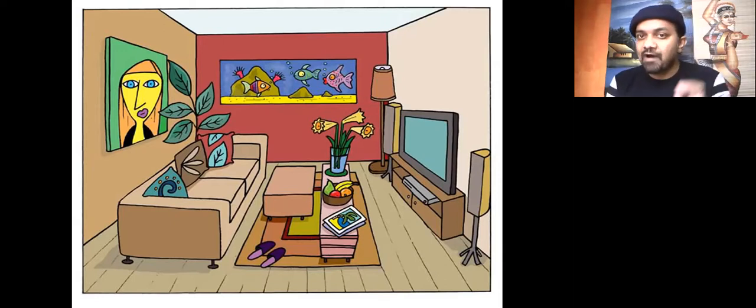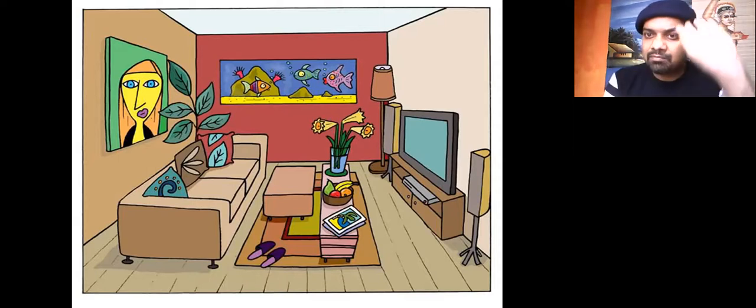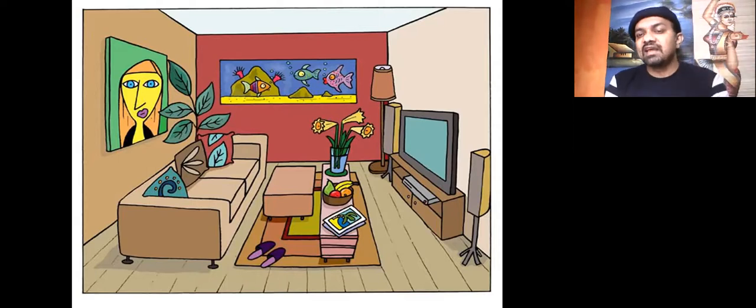There is a sofa in the room. There is a TV in the room. There are speakers alongside the TV. So let them not make this big sentence; there are speakers in the room. Let them make that much. There is a vase on the table. There are fruits on the table. There is a book on the table. So let them do as many as they can.